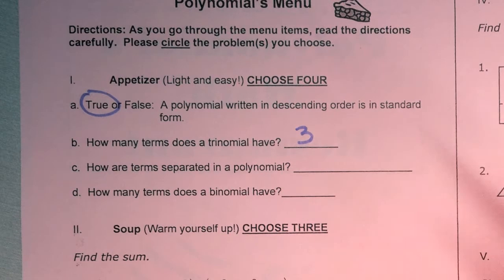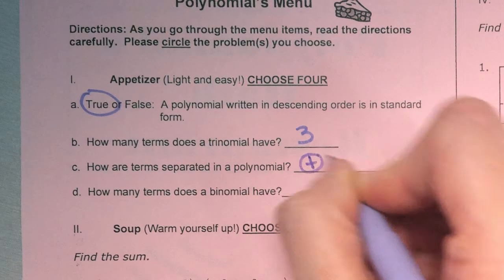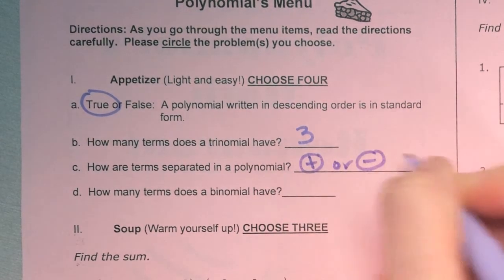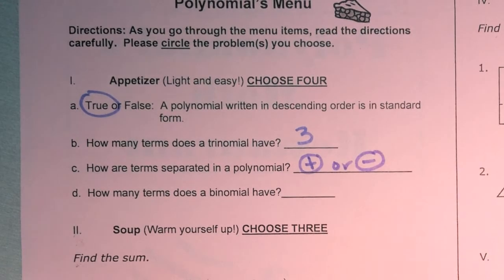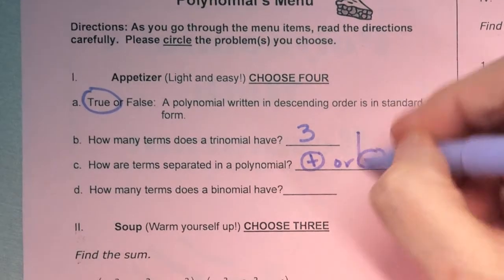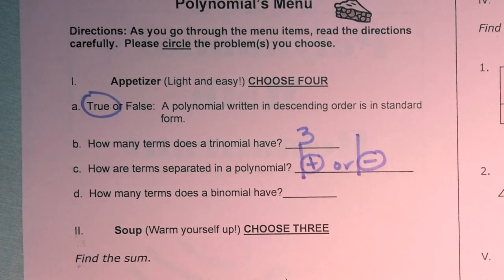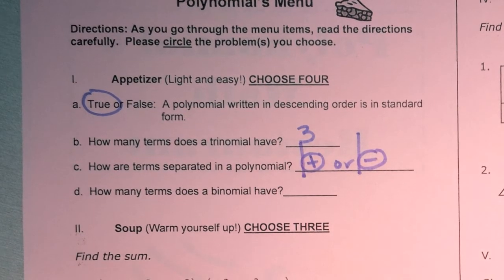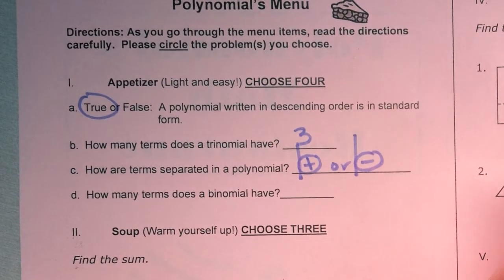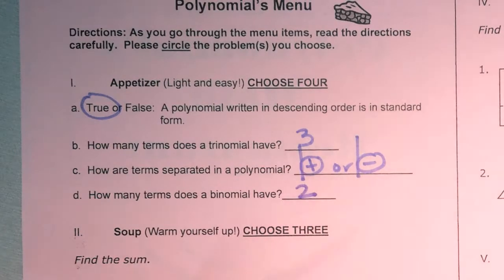Okay, so we separate terms in a polynomial with plus or minus signs. So there is a plus or minus sign between each term. If we put a wall in front of each plus or minus sign, that's going to separate out our terms. Okay? How many terms does a binomial have? 2. Okay. So there is a lot of vocabulary.